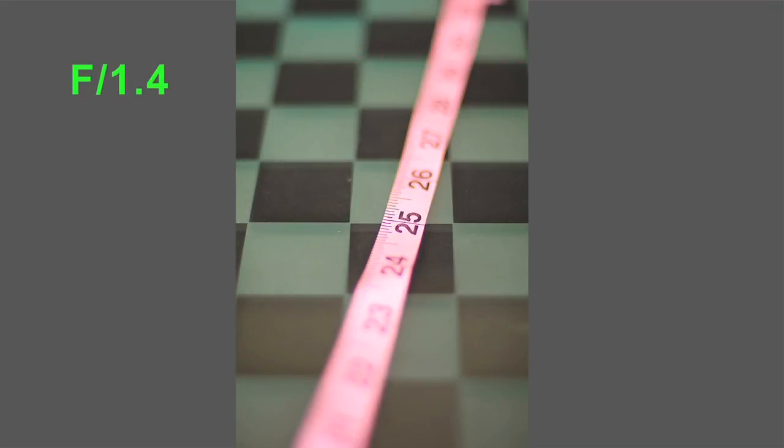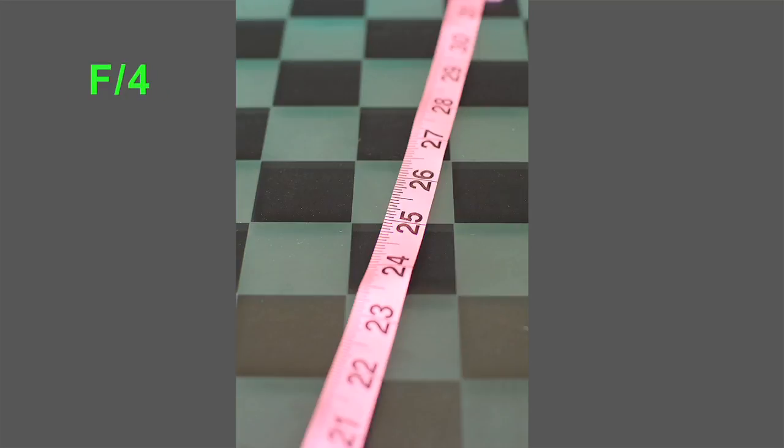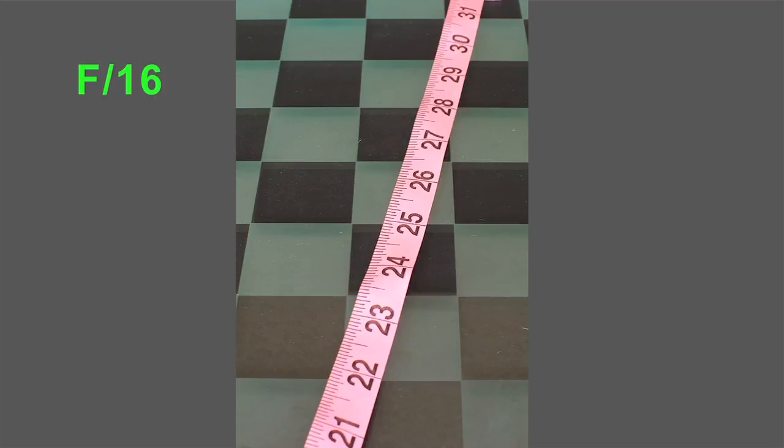For this picture, I used f1.4, which is the biggest aperture on the lens I used. As you can see, just a little part of the image is in focus. You can see that only number 25 is in focus. In this image, I used f4, and you can see that more of the image appears in focus. Pretty much the numbers from 24 to 27 are in focus now. And finally, I used the smallest aperture possible for my lens, which is f16, and as you can see, pretty much everything is in focus in this image.